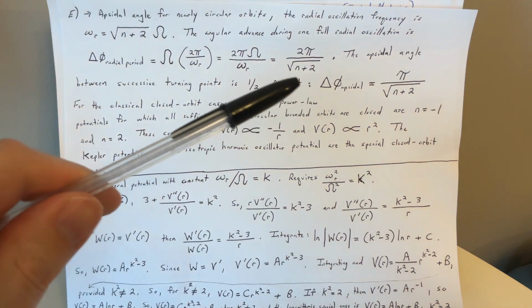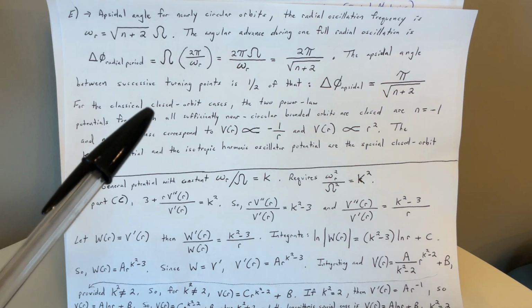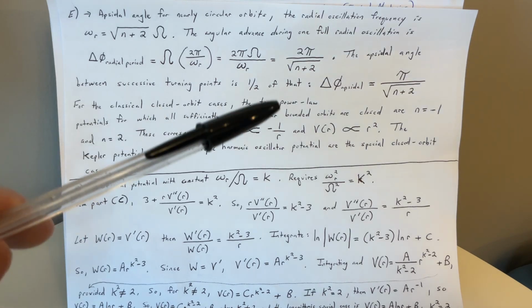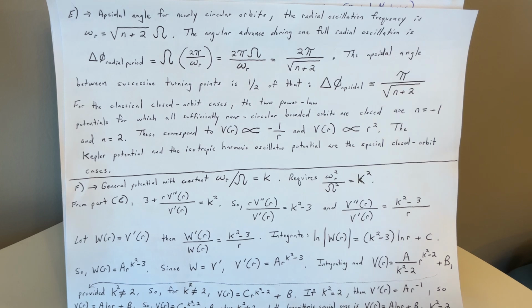So delta phi sub apsidal equals pi over the square root of n plus 2. For the classical closed orbit cases, the two-power law potentials for which all sufficiently near circular bounded orbits are closed are going to be at n equals negative 1 and n equals positive 2.